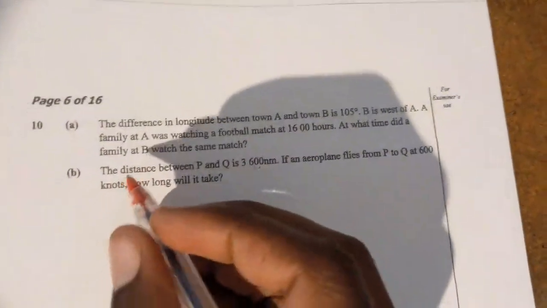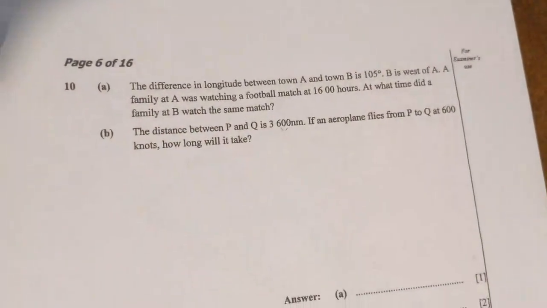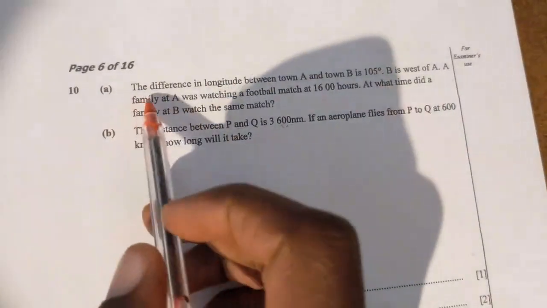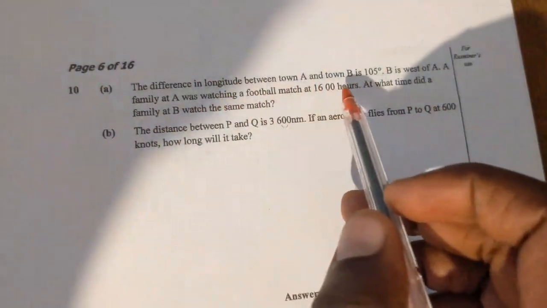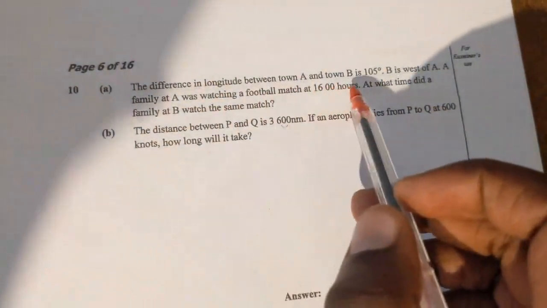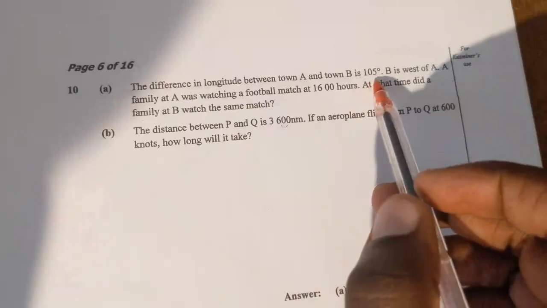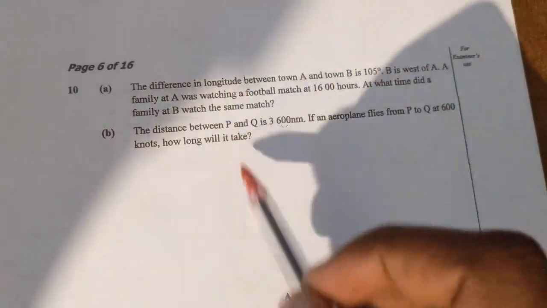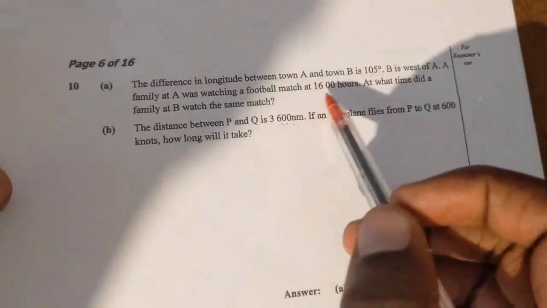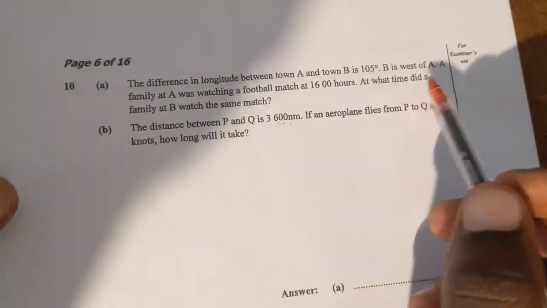Okay, so we have this. Okay, this is question 10. We are on question 10 now. So question 10 is saying that the difference in longitude between town A and town B is 105. B is west of A. This is under Earth geometry, okay? So B is west of A.